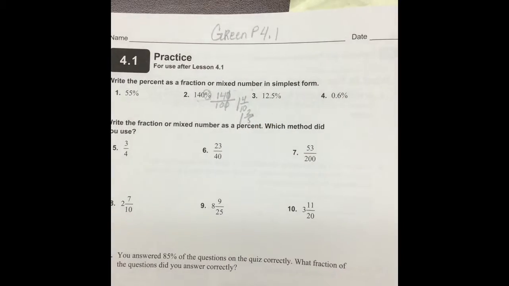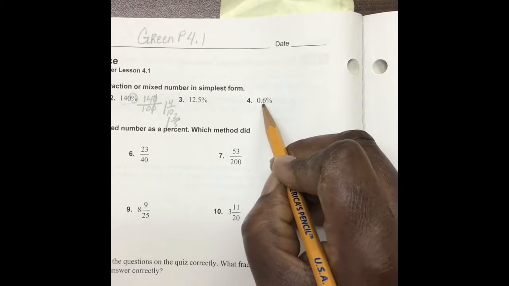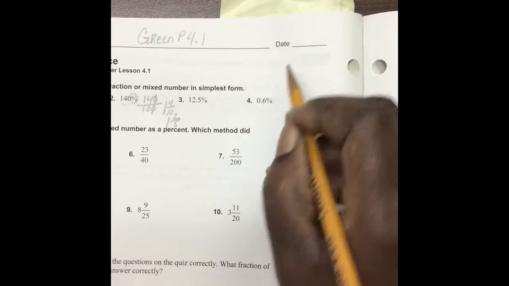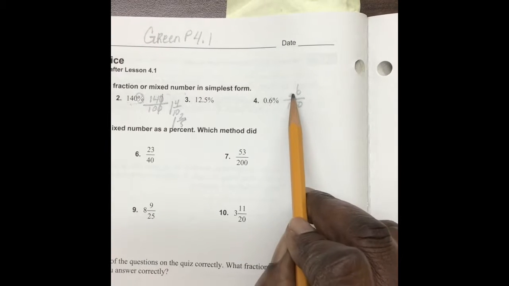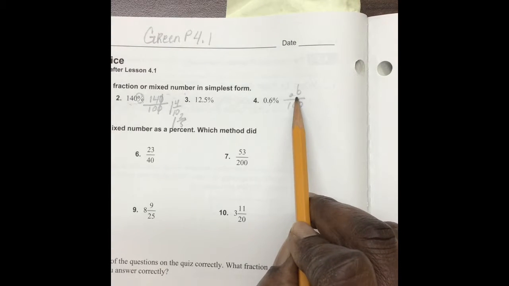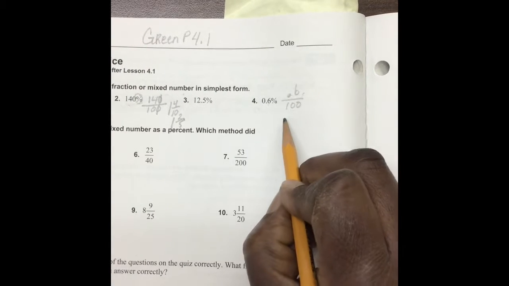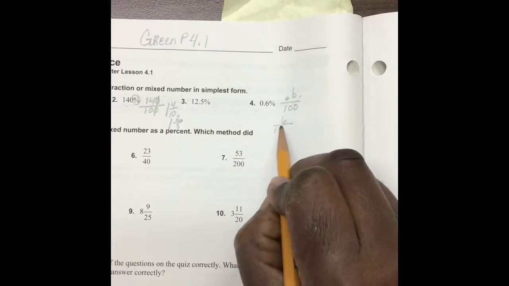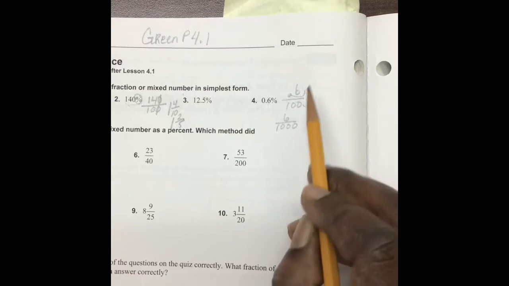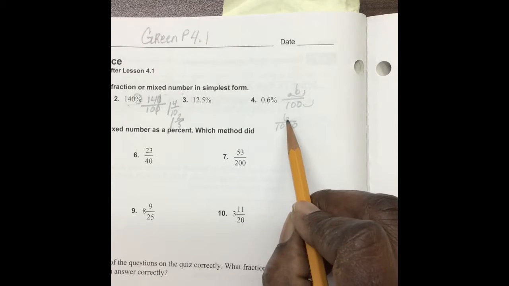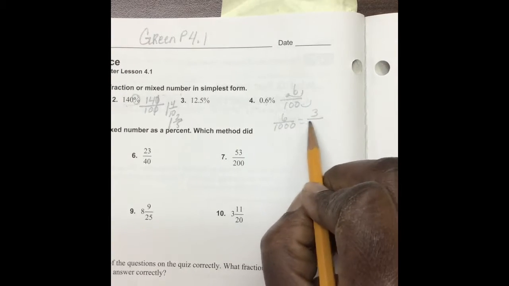Okay, let's look at number 4. Number 4, we have 6/10 of a percent. So that looks like this. But we know this needs to be a whole number, so we must move the decimal point one more place to the right. If that be the case, then our fraction will look like this. Because if we move this decimal one place, we must move this decimal one place. And so therefore we simplify from there. This can be divided by 2. So we have 3, and this is 500.